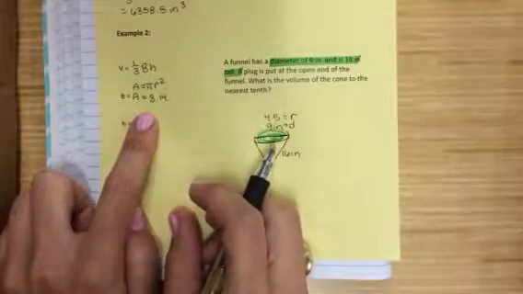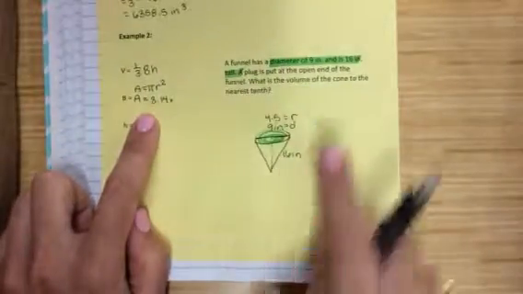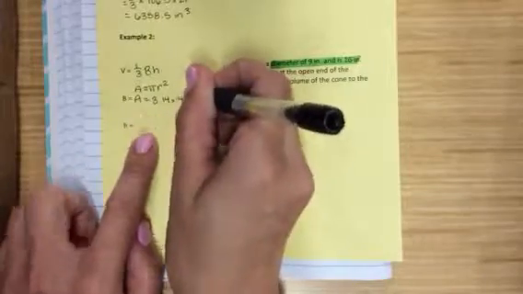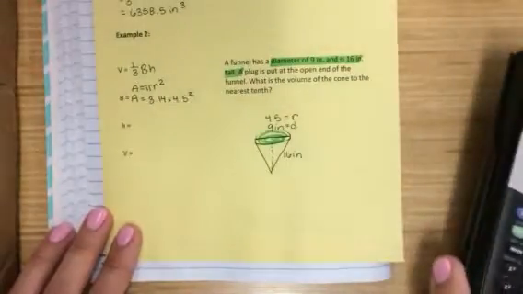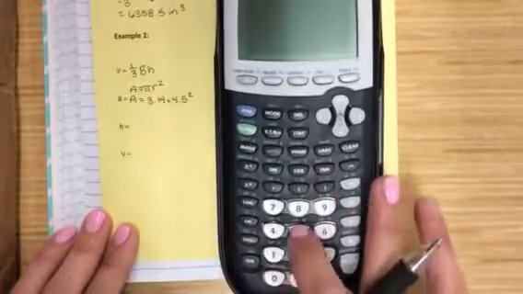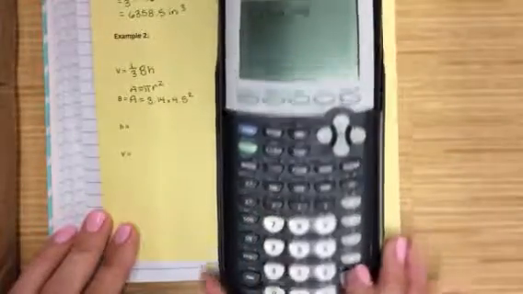Now we can go ahead and put in numbers for our variables. Instead of pi, we put 3.14 times, and the radius, which you found, which was 4.5, squared. 3.14 times 4.5 squared.